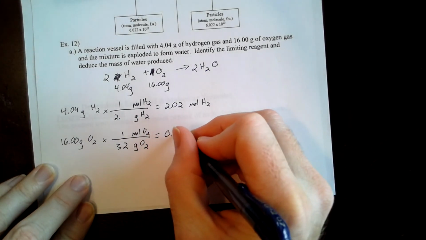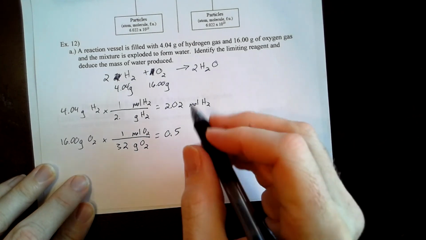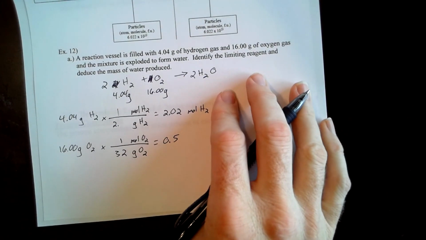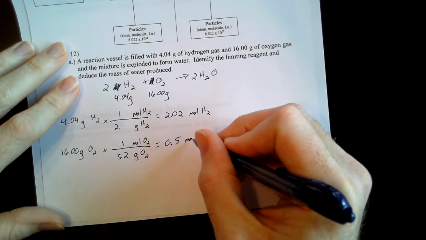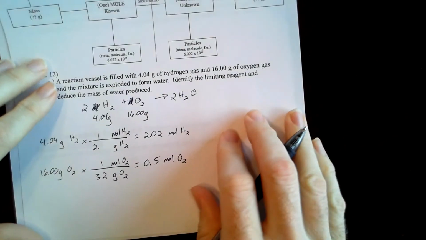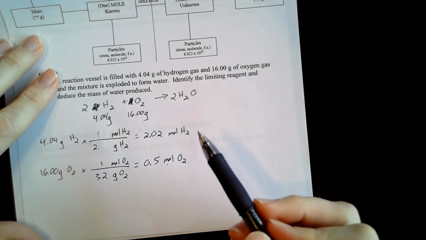O2's molar mass is 32. So you're going to end up with 0.5 moles of O2. Okay?